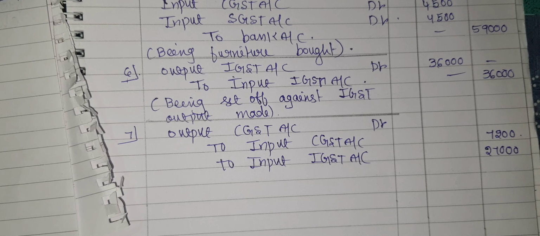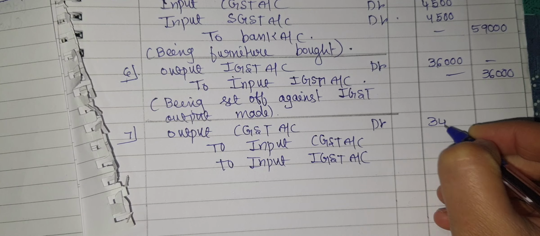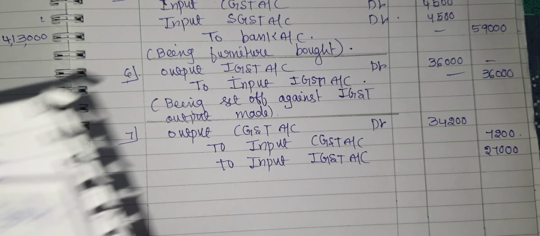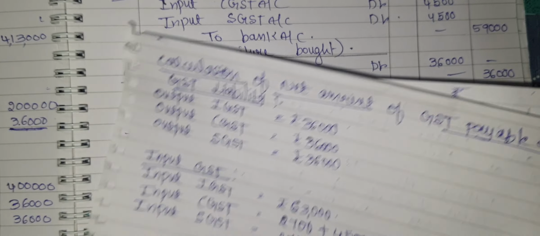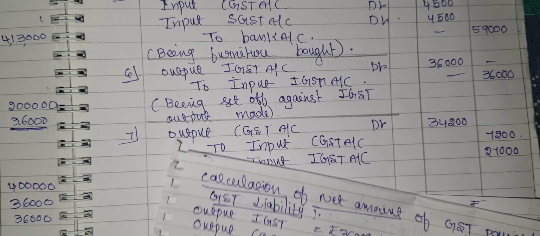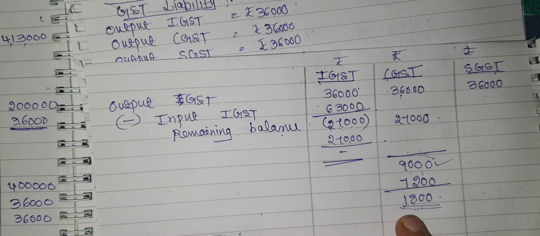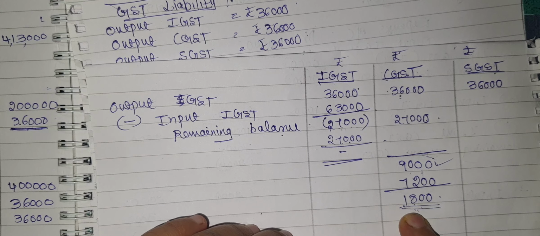So total, that is rupees 34,200, whereas our output CGST is rupees 36,000. So the remaining balance of rupees 1,800 we need to pay to the government. For this I will pass the journal entry later.